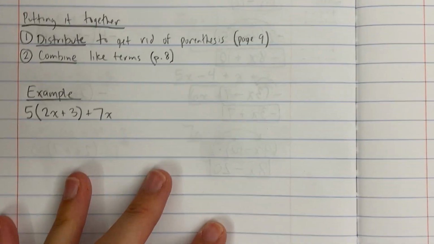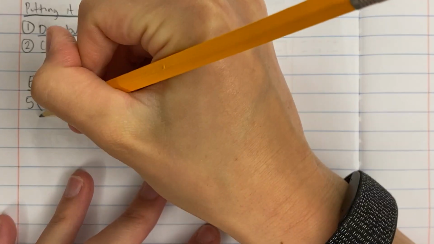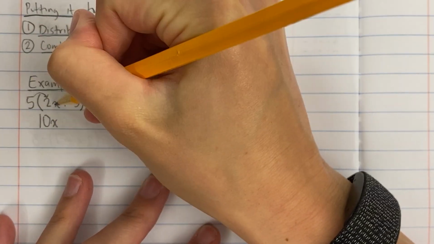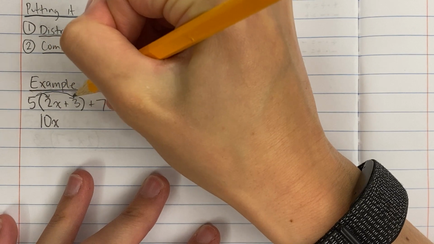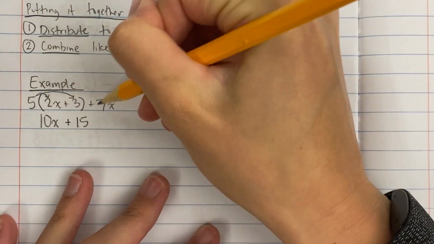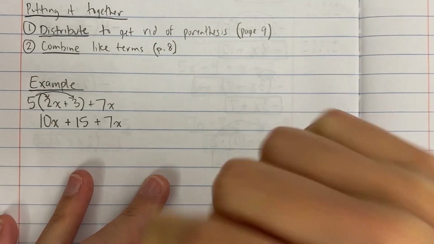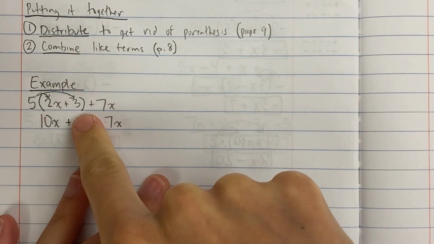As I'm multiplying, for example, I'm doing 5 times 2x. 5 times 2 is 10, so this is 10x, and notice I'm writing it directly below. 5 times 3 is 15. And now I'm going to just bring this directly down. So I just did step 1: I distributed, and I got rid of those parentheses.